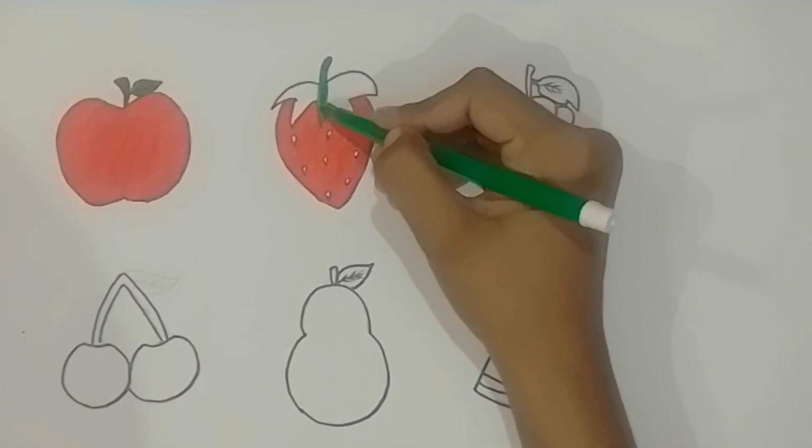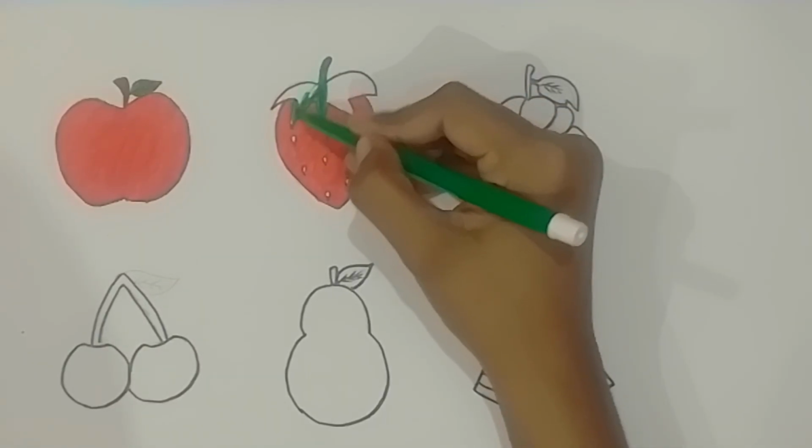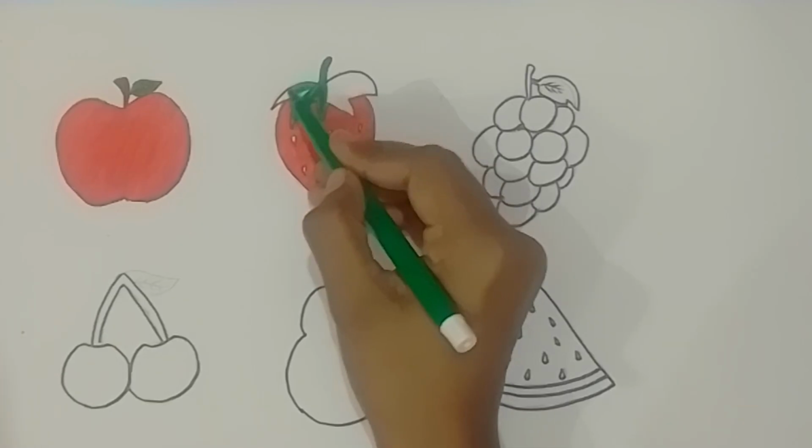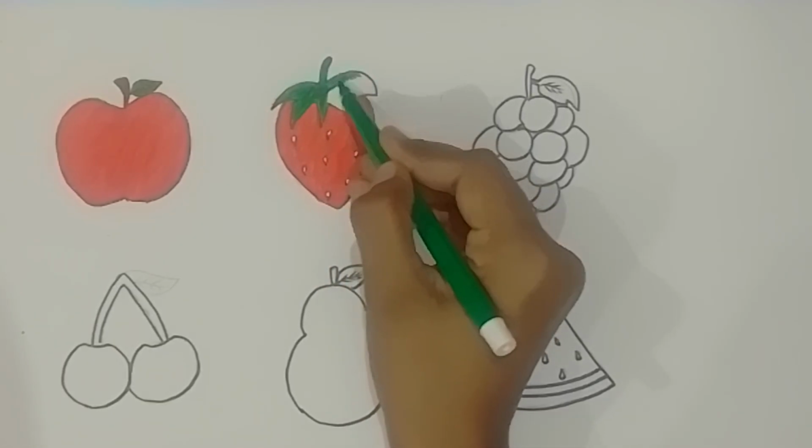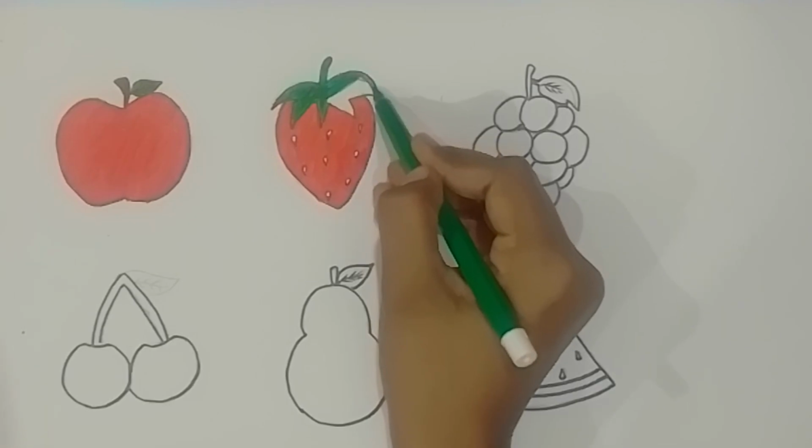X is for xylophone. Y is for yo-yo. Z is for zebra. Now you know your ABC. Sing again with me.